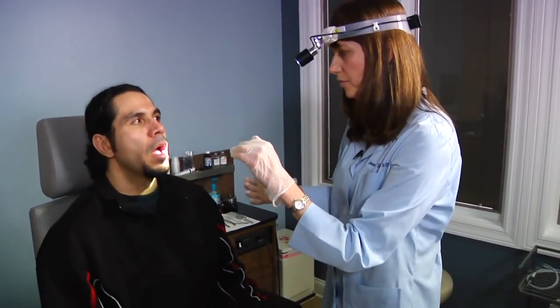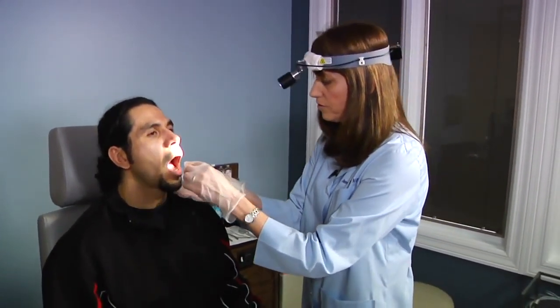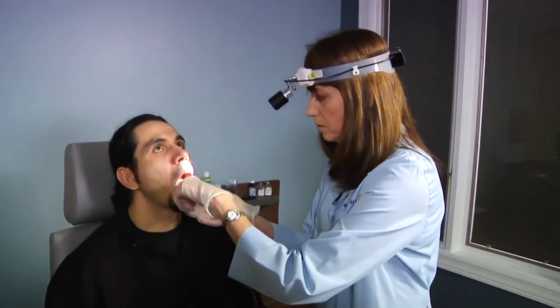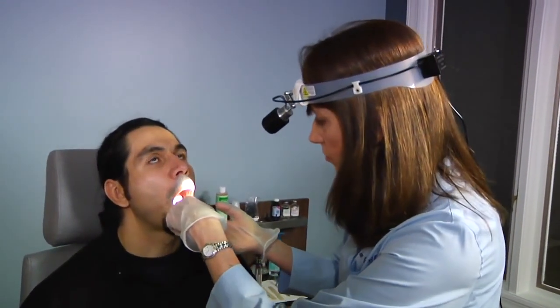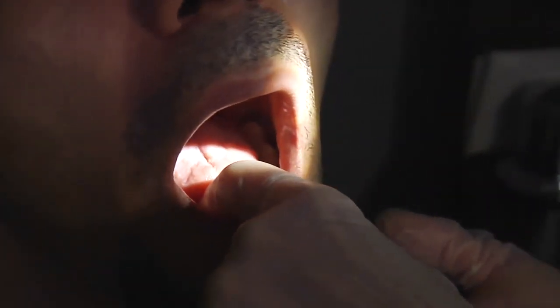Now I'm going to feel inside your mouth, along the floor of the mouth. Okay. So just lift up your tongue a little bit, checking for any lesions in the floor of the mouth, checking the submandibular glands, which I'm palpating bimanually.